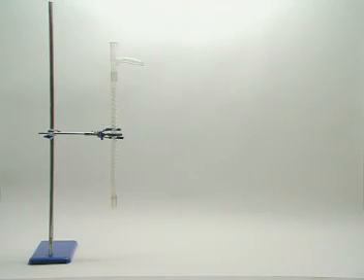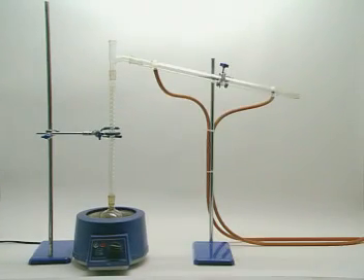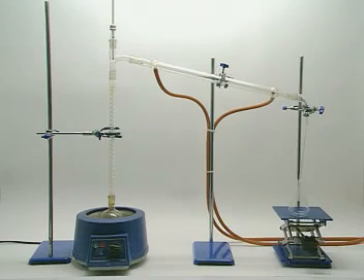On a larger scale, a fractionating column is used. The oil is heated with an electric heater for safety. The vapour is condensed by a Liebig condenser and is collected in a conical flask.